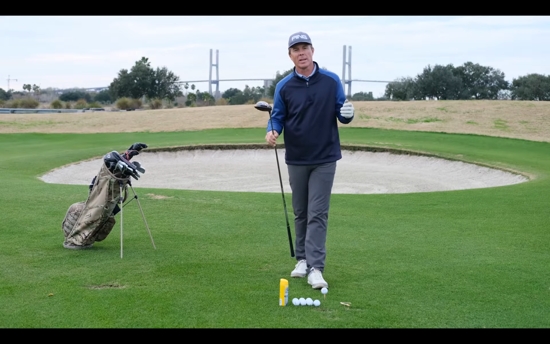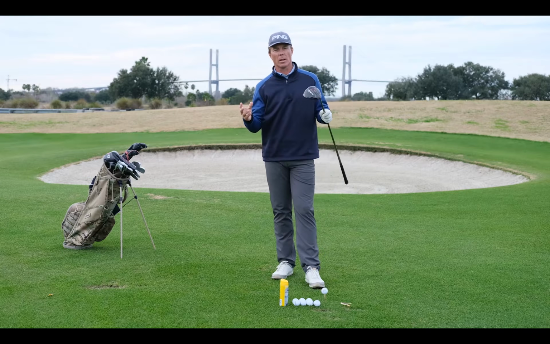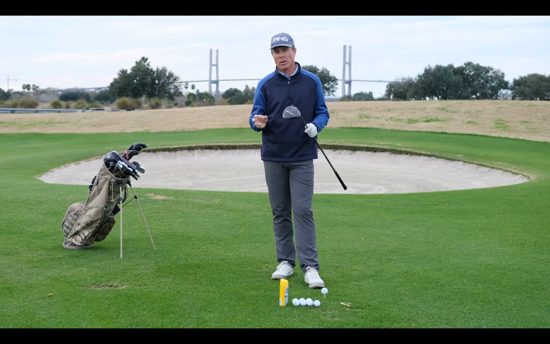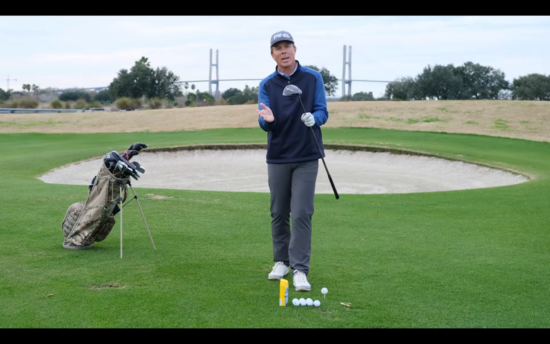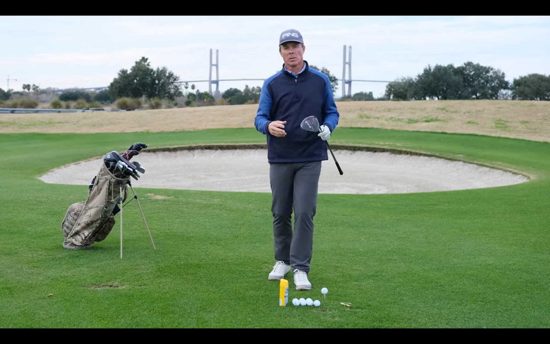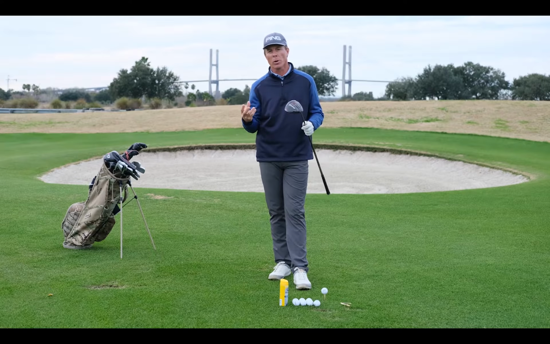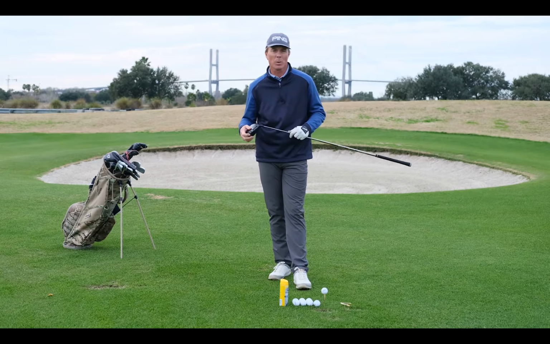So what's it going to take? I think first we've got to look at factors that are involved in making us less consistent, and then we can attack those factors so that we can work towards being more consistent off the tee, more consistent with a big stick in our hand.